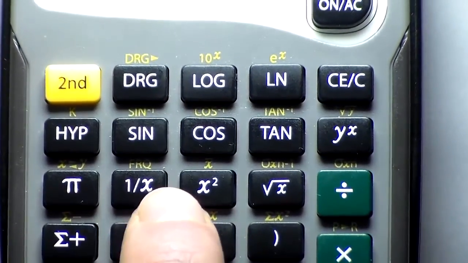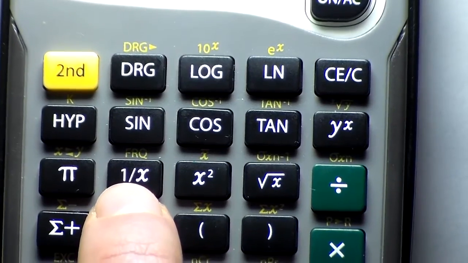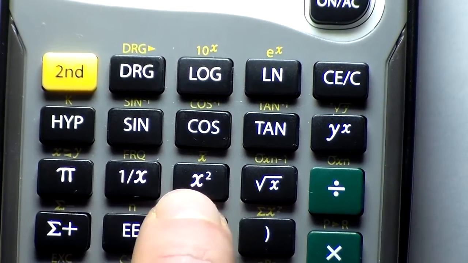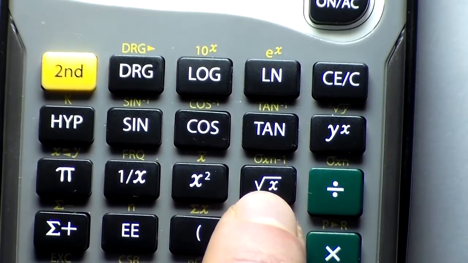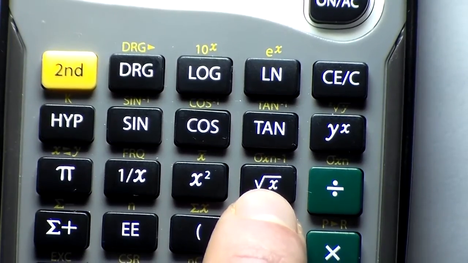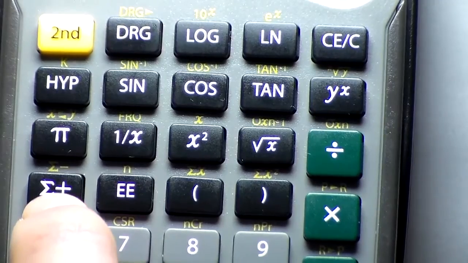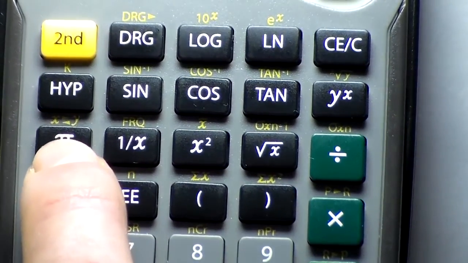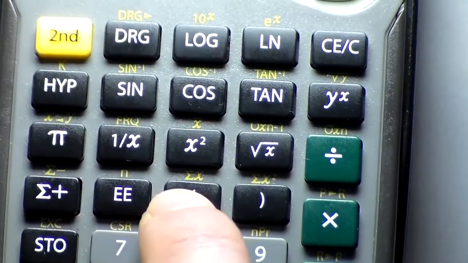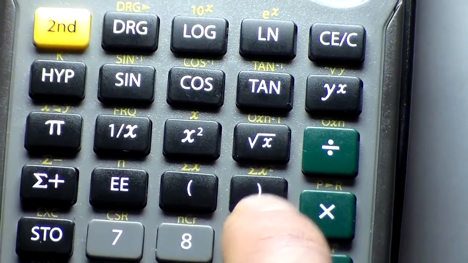We'll be using those. The 1 over x for taking your inverse. Again, that's very useful. The squared button, we'll be seeing that a bunch of times. The square root, we'll be seeing that as well. Then over here we have the sigma plus, sigma minus. Also here with these n's, sigma x squared.